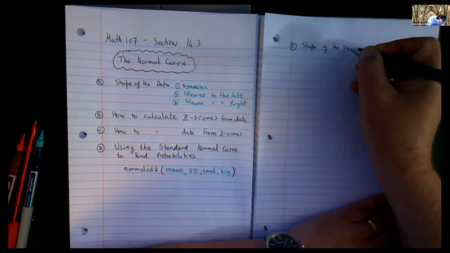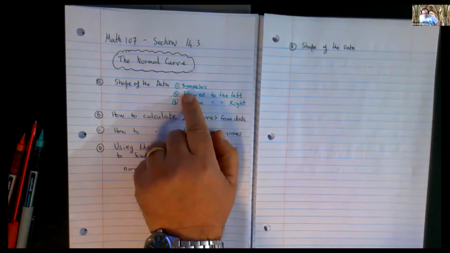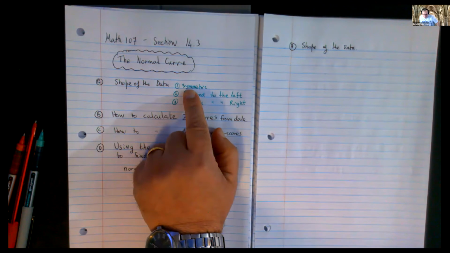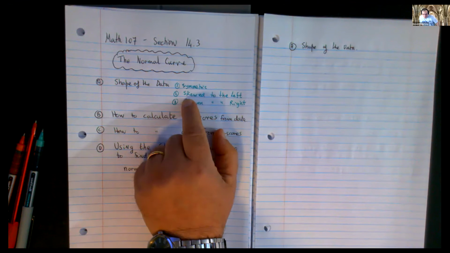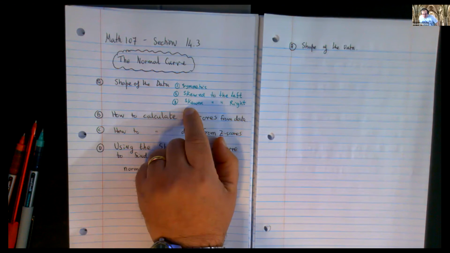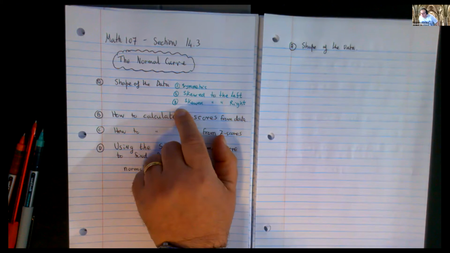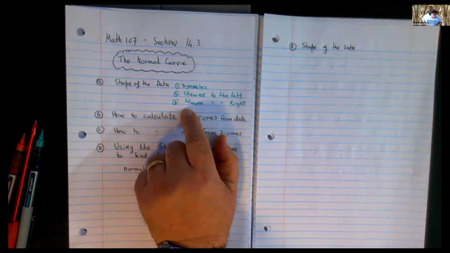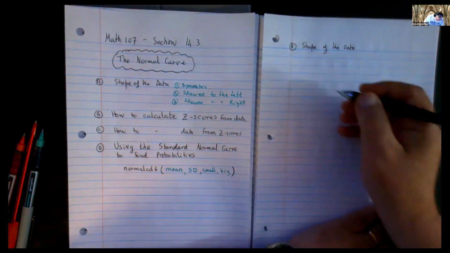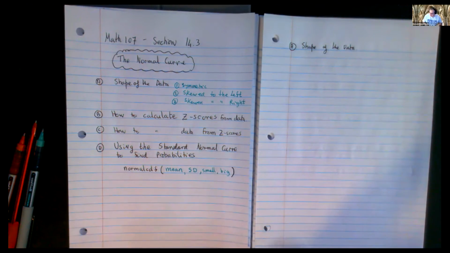And we have two major terms. Well, I guess there's a fourth one, but there are three major terms. Your data can be symmetric, it can be skewed to the left, and it could be skewed to the right. And I guess the fourth option is none of the above, right? But I'm not sure that's really an option. So I want you to imagine you've collected your data and you've made it into histograms, right? So you've got a good picture.